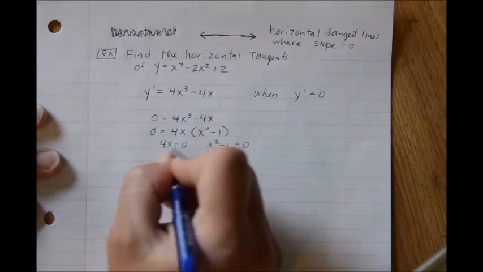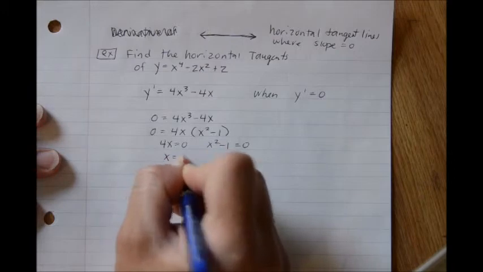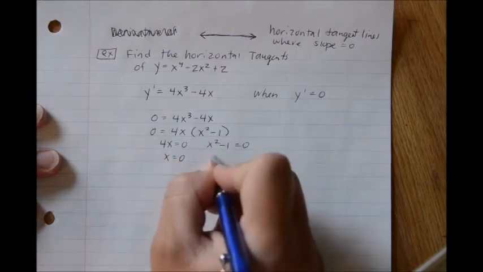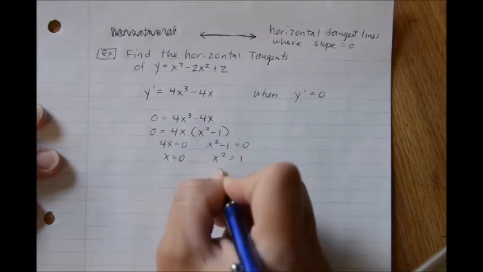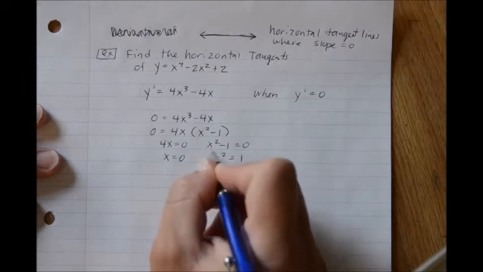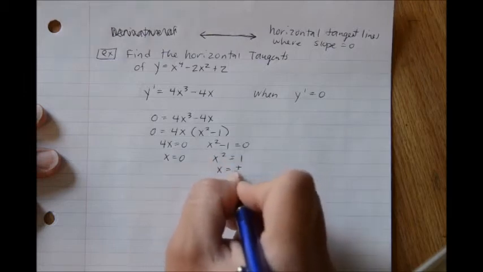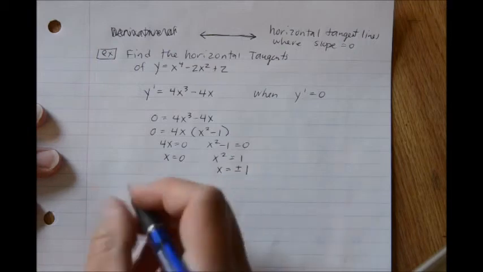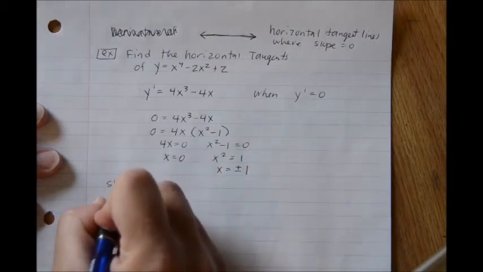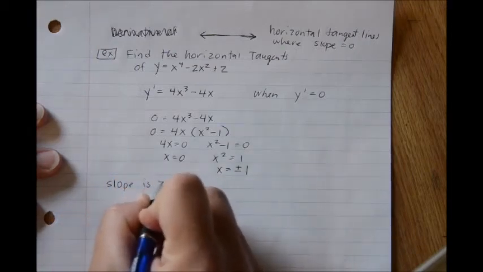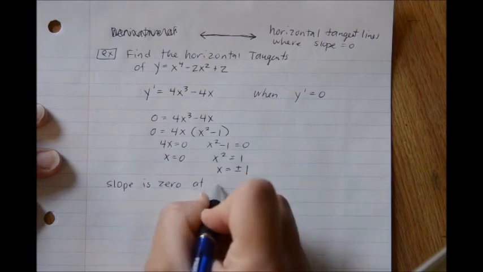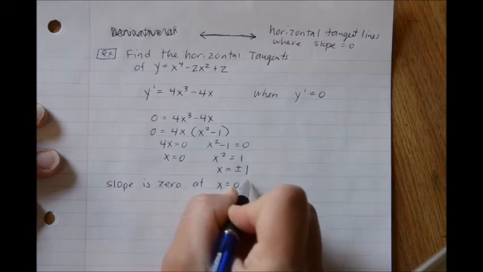Okay, so I divide both sides by 4, I get x equals 0. And then I'm going to add 1 to both sides, so I get x squared equals 1. Therefore, x equals, anytime you take the square root of both sides, it's plus or minus 1. So the slope is 0 at x equals 0 and plus or minus 1.